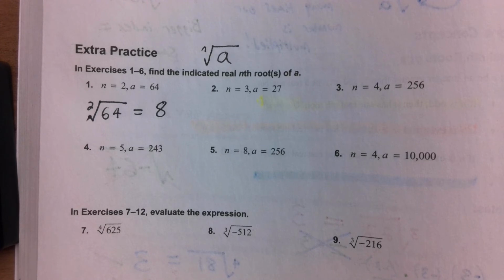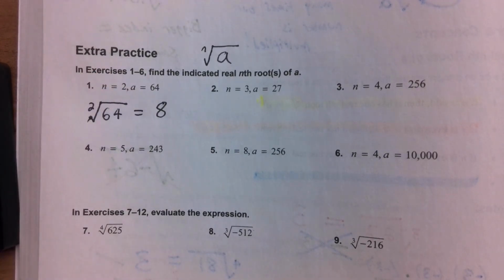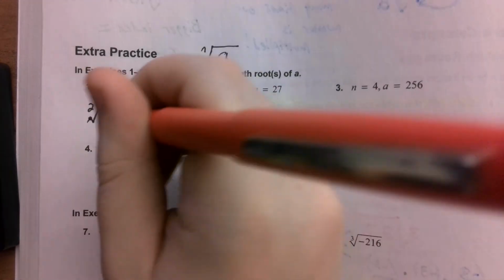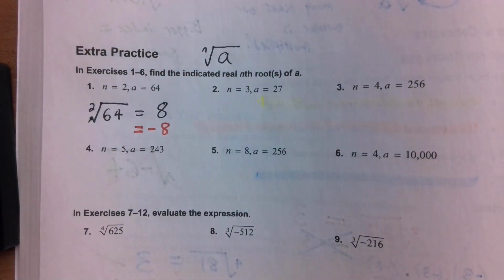But is there another answer? You always have to ask, is there another answer? Since our index n is even, we know there has to be. And that answer is negative 8. It's the negative version of our previous answer.